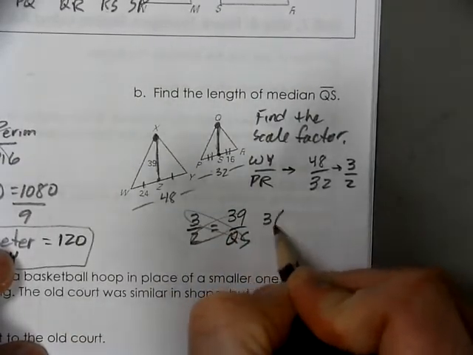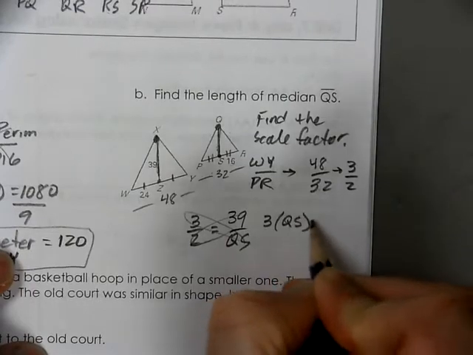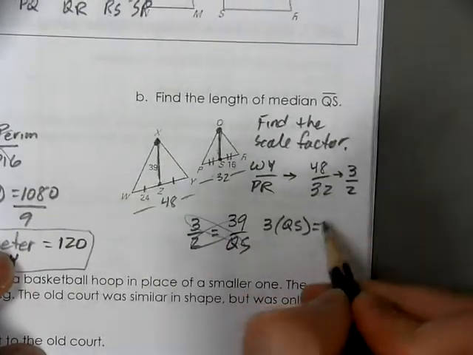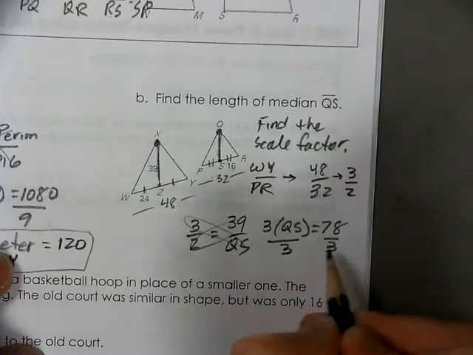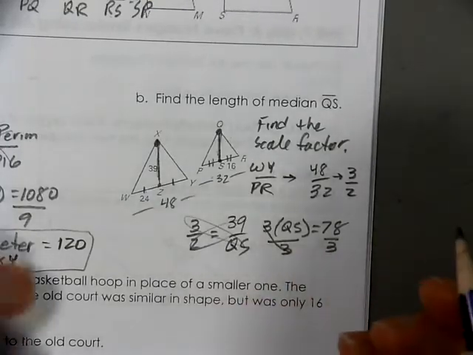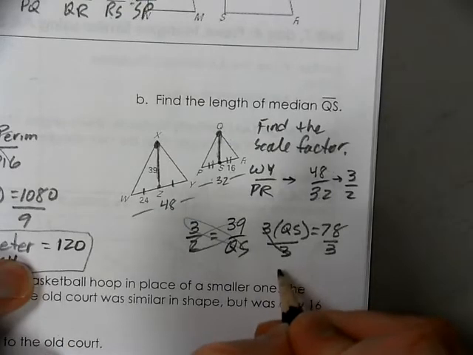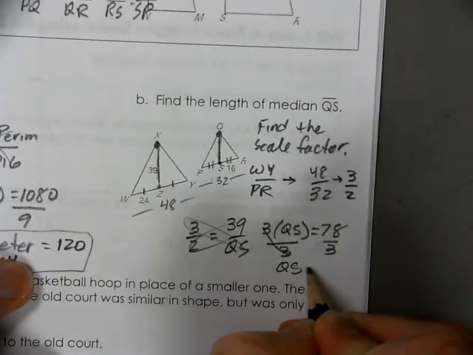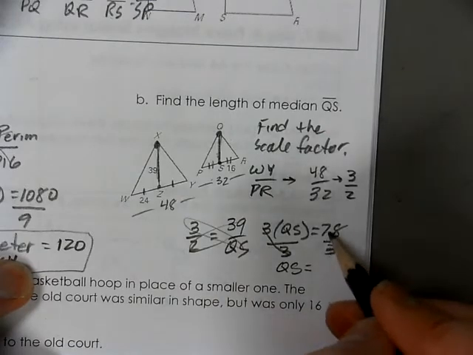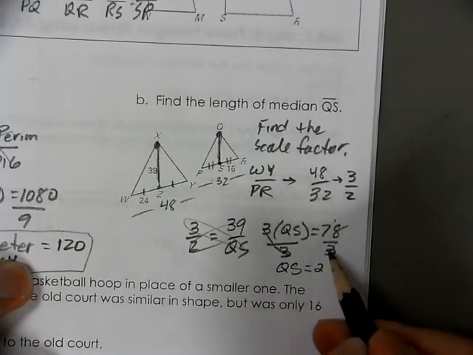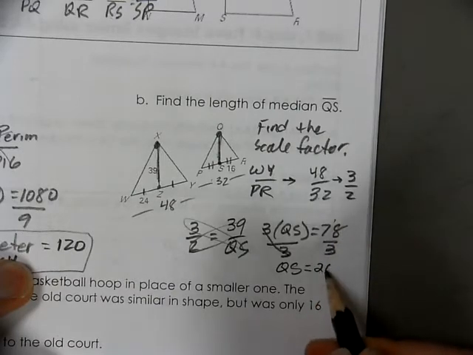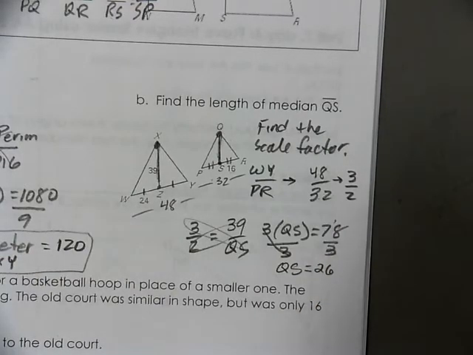And we get 3 times QS to equal 78. And we get our QS. 3 goes into 7 2 times with 1 left over. 3 goes into 18 6 times. So QS would have to be 26.